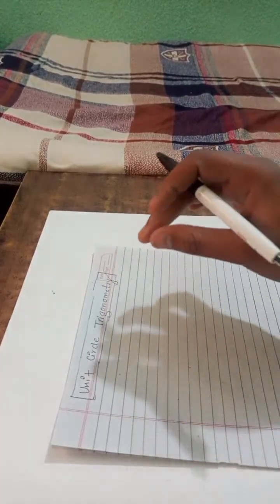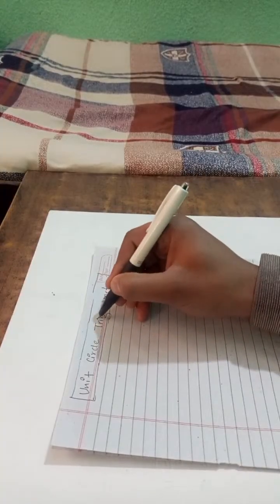Now, unit circles trigonometric is what we'll discuss today.